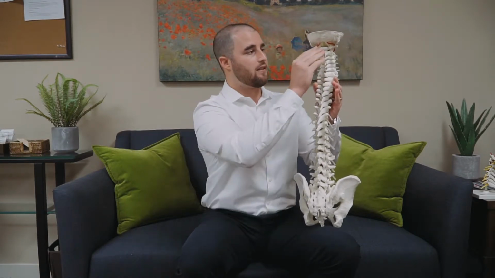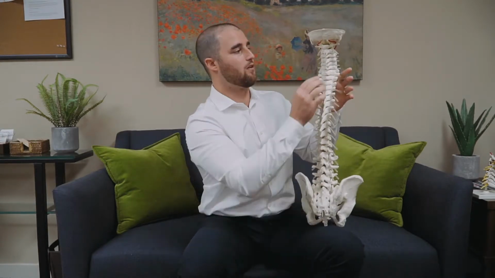misalignment. Now, if we were to have a misalignment in that upper cervical spine, it has a global effect on the body. So even though this may be the area that we're strategically focused on correcting, this injury can have an effect on a lot of different parts of your body. So let's take a look at that.